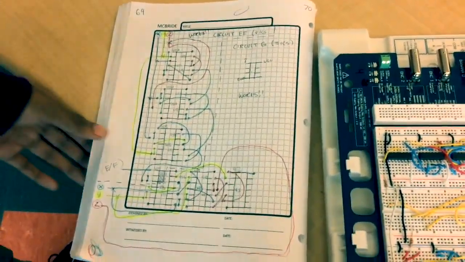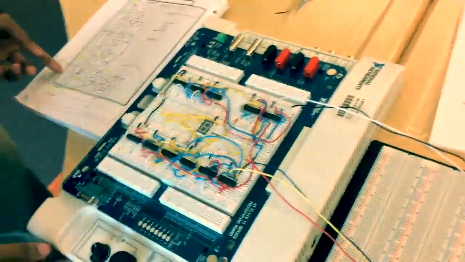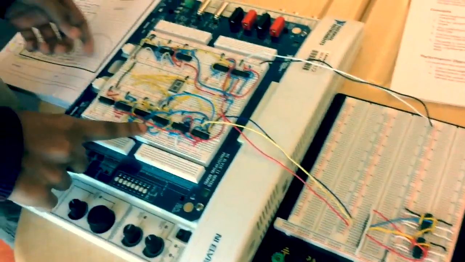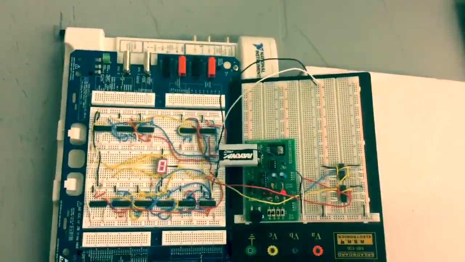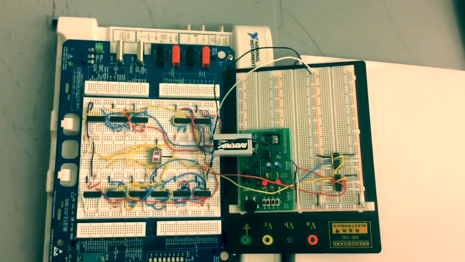After the diagram was drawn, we then went to build the circuit based off of the diagram itself. Building the circuit here, we then connected it to our counter. And as you can see here, here's a working circuit displaying the date of birth 10/30/00.